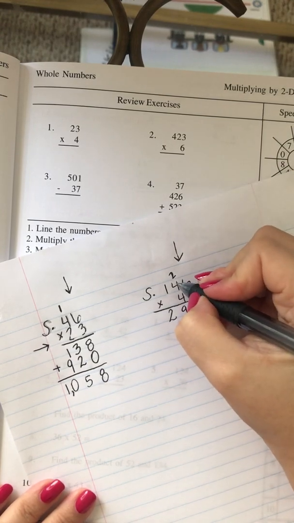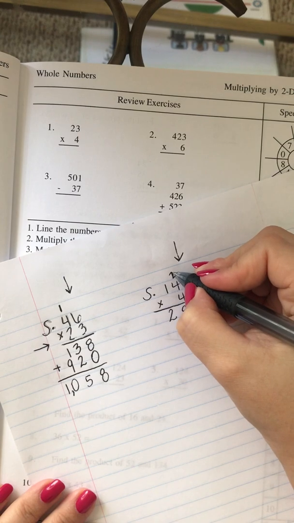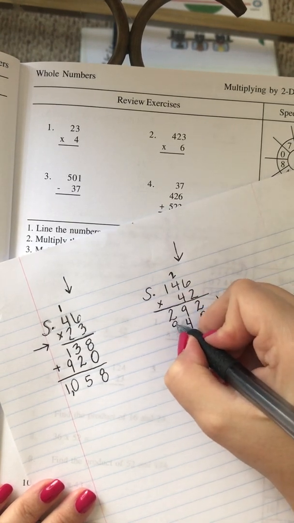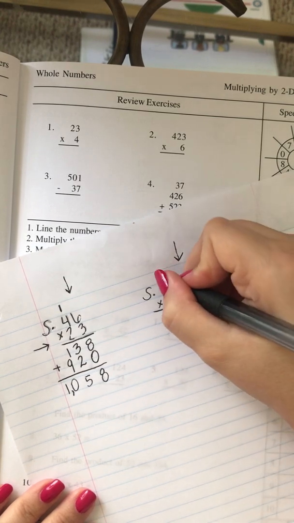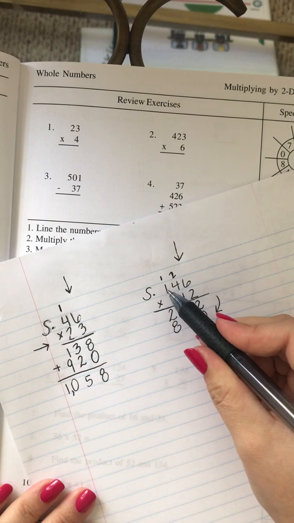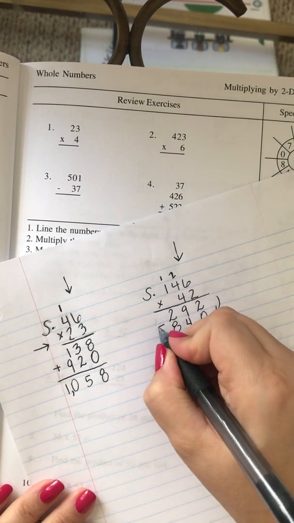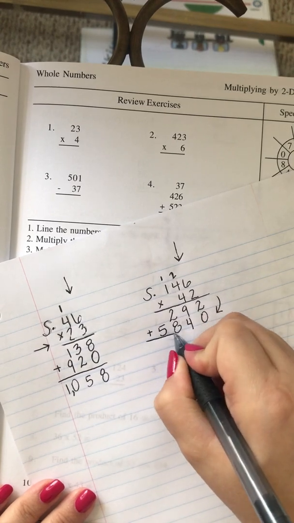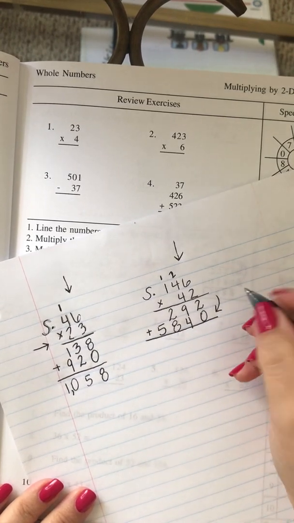4 times 4 is 16, plus 2 that we carried is 18. We will place the 8 and carry the 1. 4 times 1 is 4, plus 1 is 5. Now we have 2 rows of digits that we need to add together.